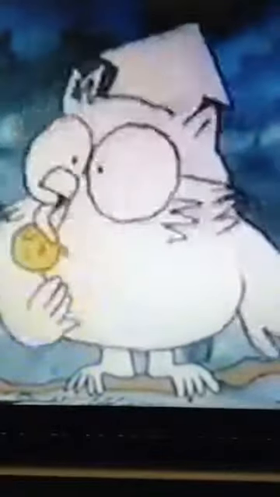Mr. Owl, how many licks does it take to get to the Tootsie Roll center of a Tootsie Pop? Let's find out. 1, 2, 3. How many licks does it take to get to the Tootsie Roll center of a Tootsie Pop?